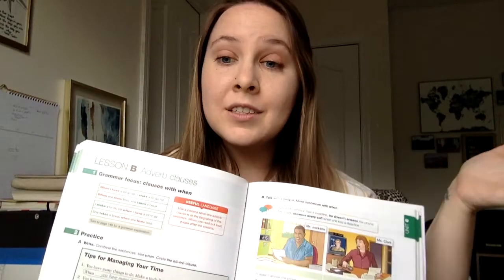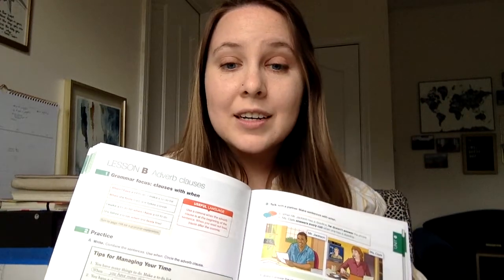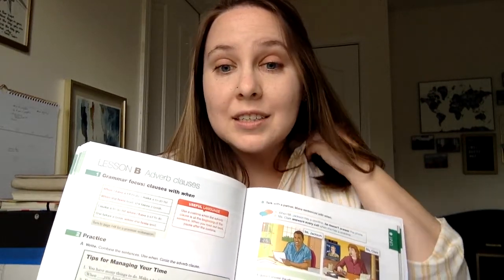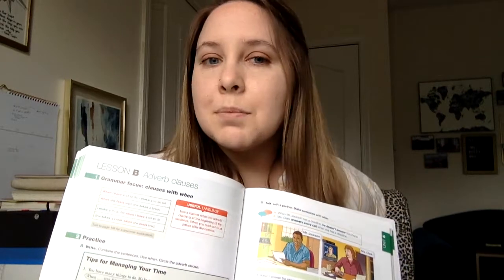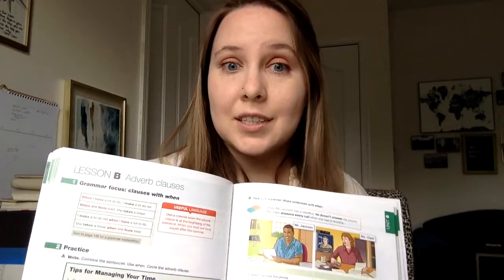Now these mean the exact same thing. So you can put the when clause at the beginning of the sentence or the end of the sentence. It does not matter. It does not change the meaning of the sentence at all. It just depends on which part of it you want to tell first. So as you are practicing these, you can decide if you want to put the when clause at the beginning or the end of the sentence.